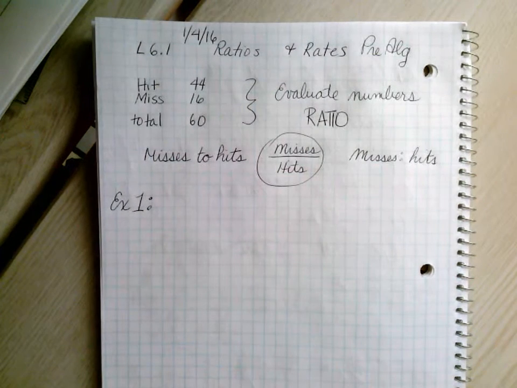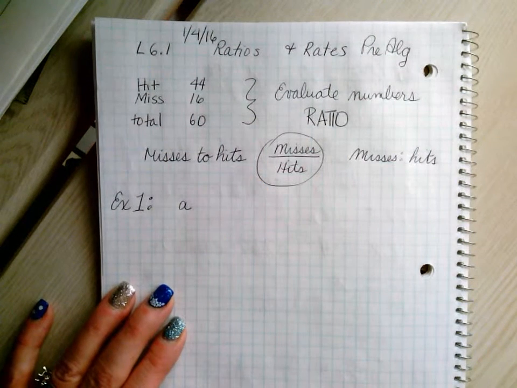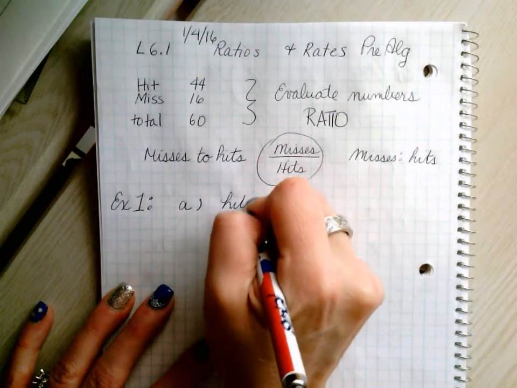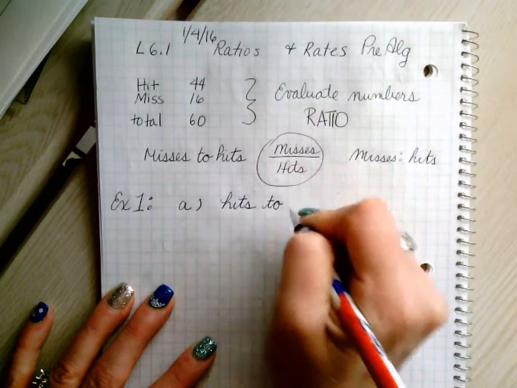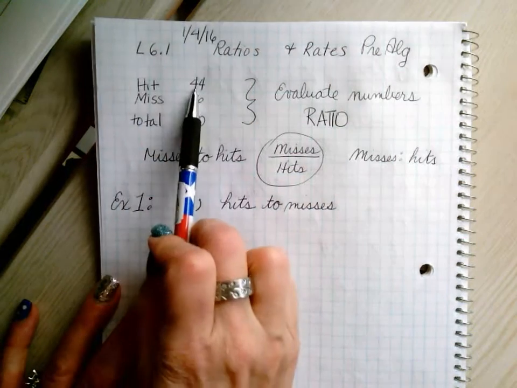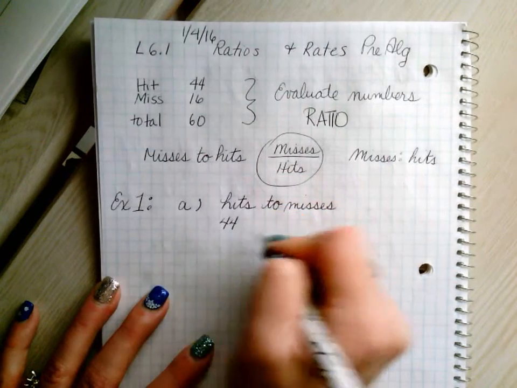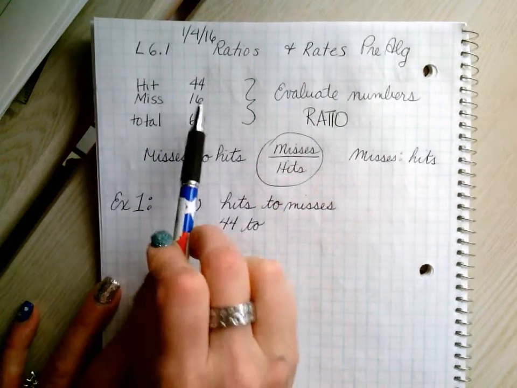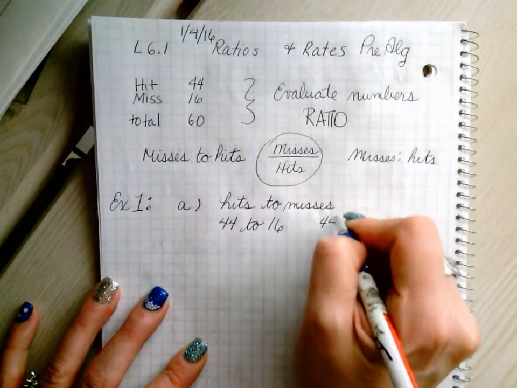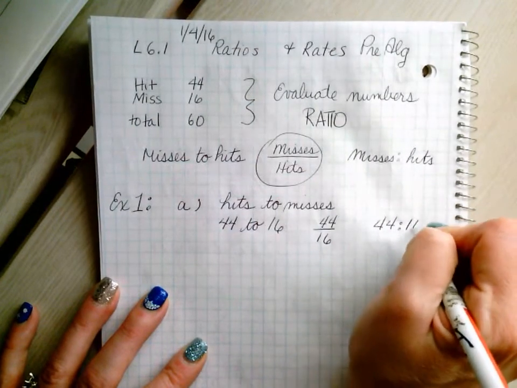And example 1 has us comparing in letter A hits to misses. So they want hits to misses. Okay? How many hits did she make? 44, very good. And how many misses did she make? 16. Very good. I'm going to write it the other ways too. I'm going to do 44 over 16, and I'm going to do it with that colon as well.